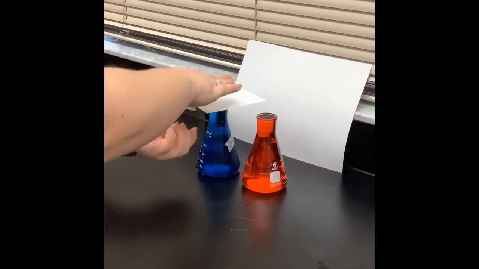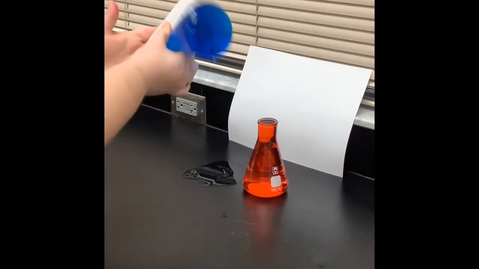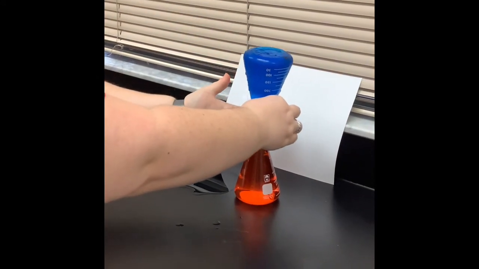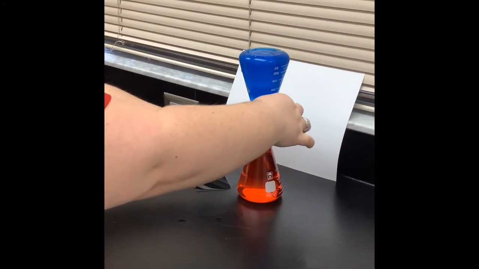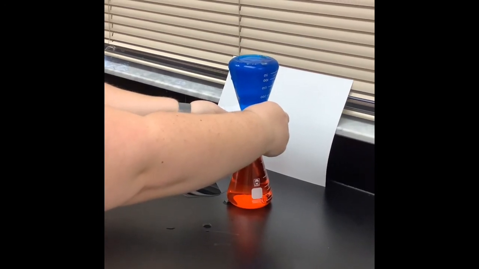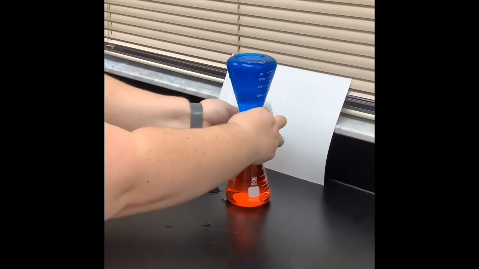So this is the cool water. I'm going to flip it upside down. Okay, I'm going to put it on top of this one. So they're lined up, and I'm going to remove. Now let's see if I can do it without making a big mess.